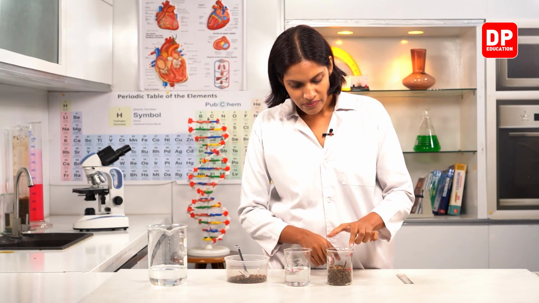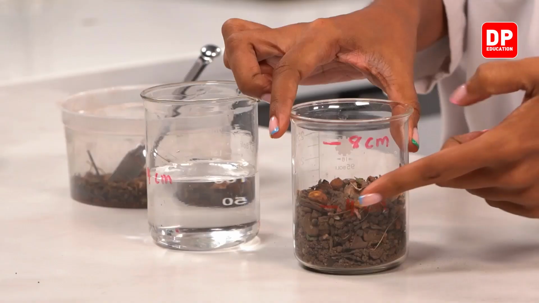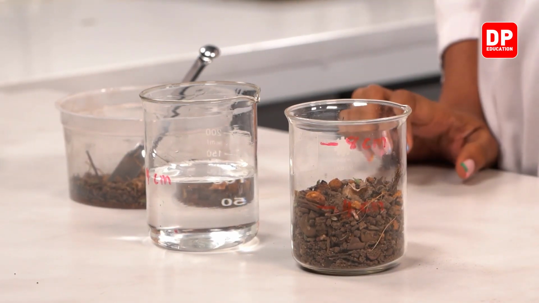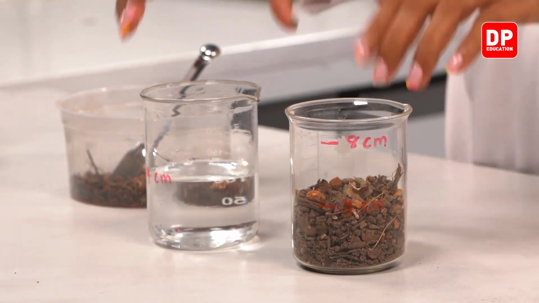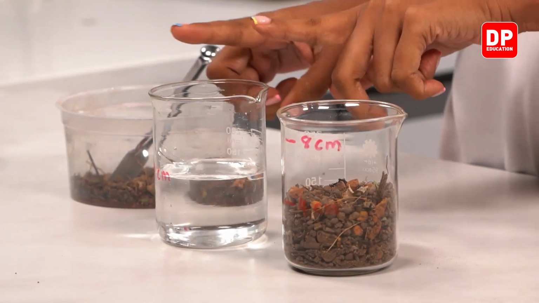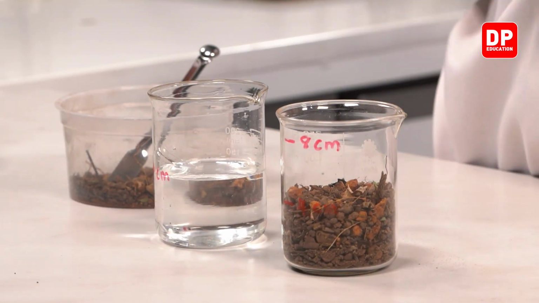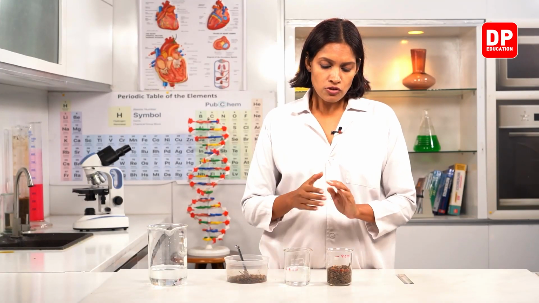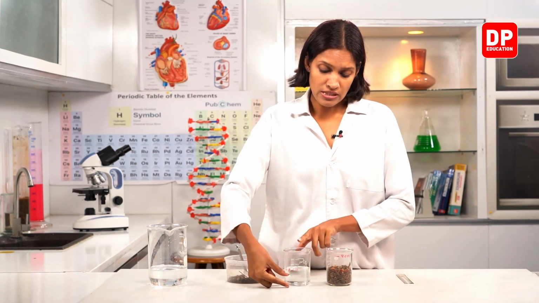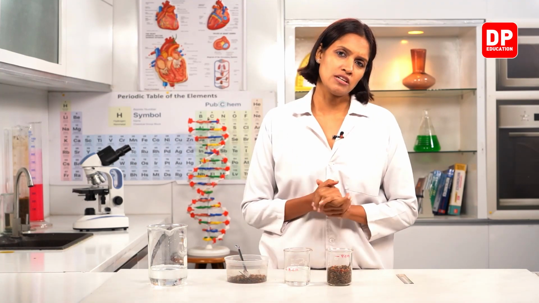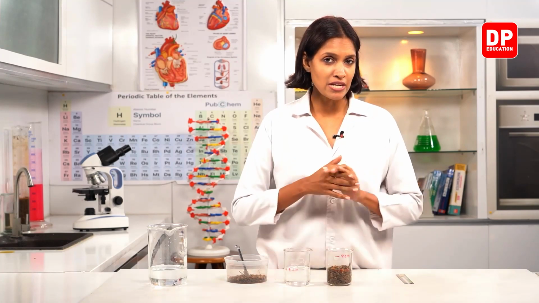Observe carefully. Now I have filled soil up to 4 centimeters here. Now what do I have to do? I have to pour this water at the height of 4 centimeters into this second beaker with soil. Now this is 4 centimeters, this is 4 centimeters. The original height should be 8 centimeters.